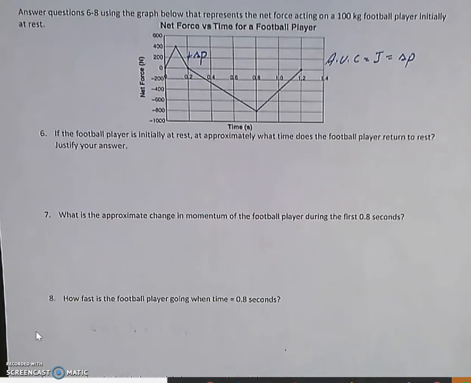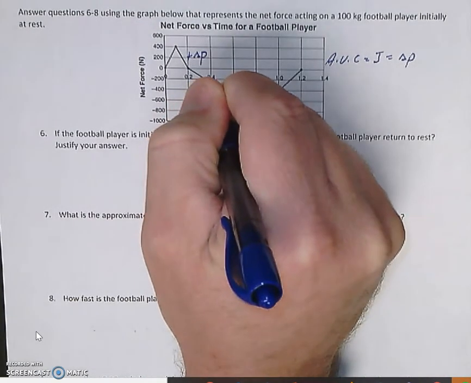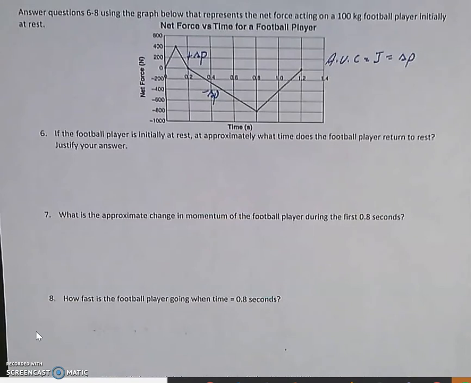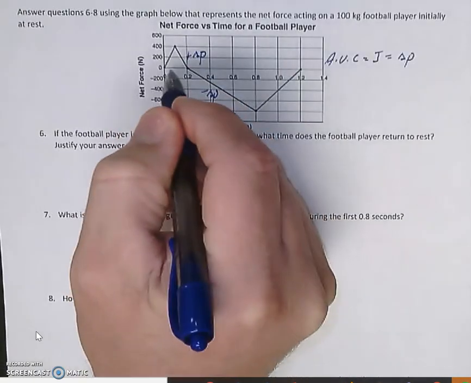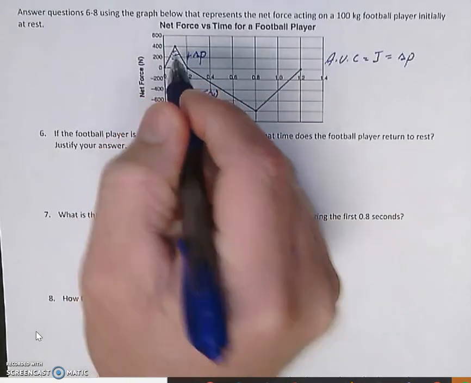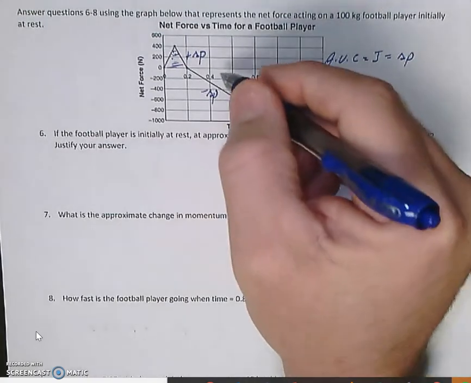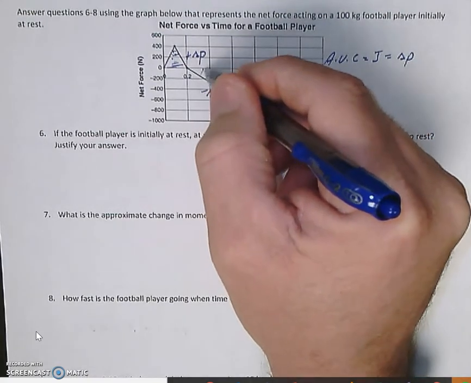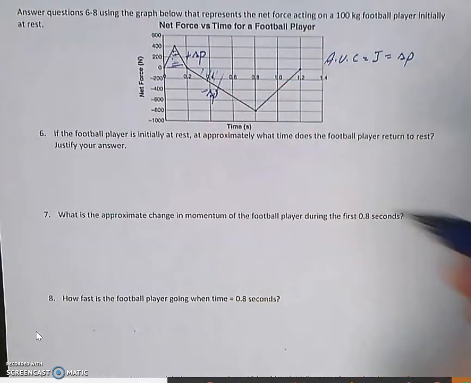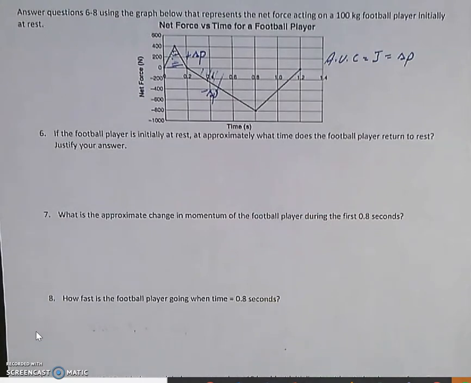And then there's going to be a negative change in momentum down here. So basically, when's the thing going to return to zero? Well, if it gains, let's say 10 kilogram meters per second of momentum, it doesn't go back to rest until its overall momentum is zero. So anything this thing gains up here in positive momentum, we've got to get an equal area someplace down in here. The question is, where does that occur?